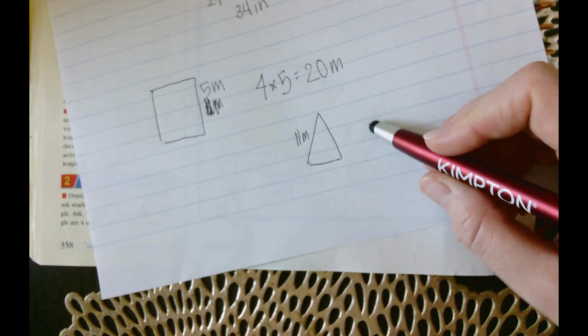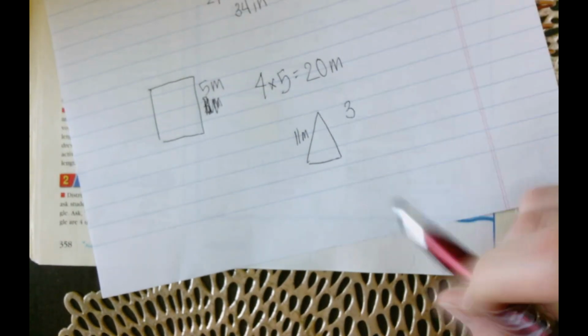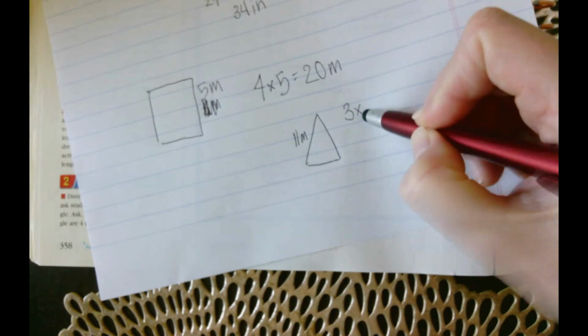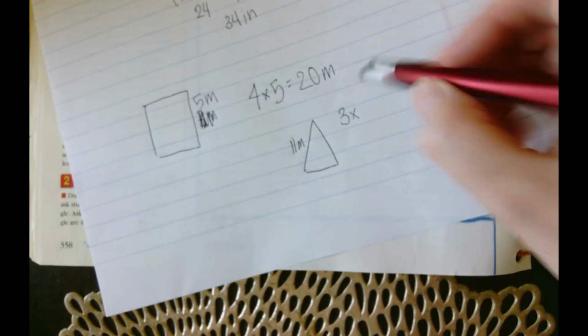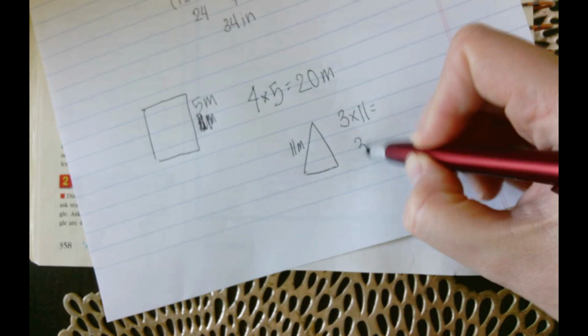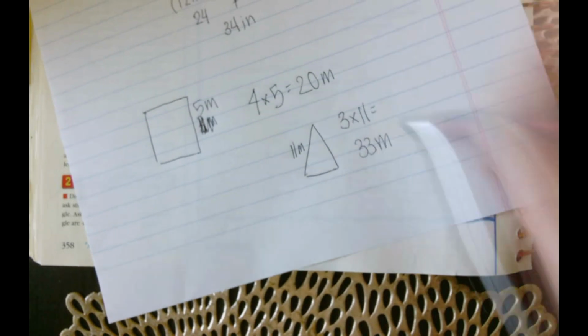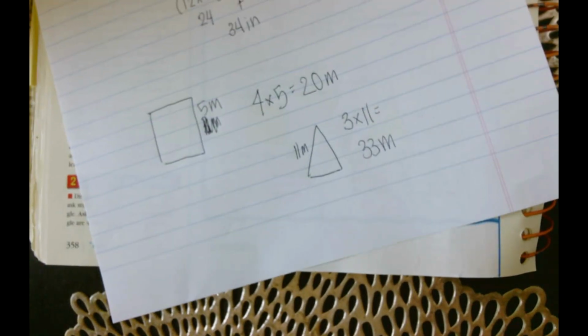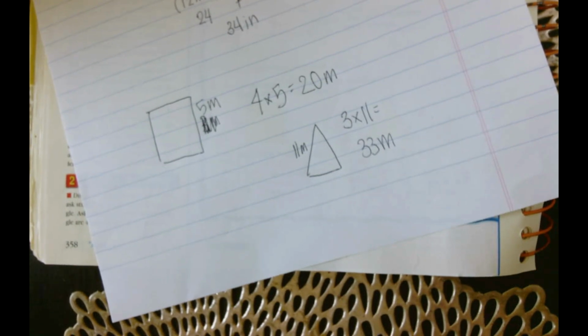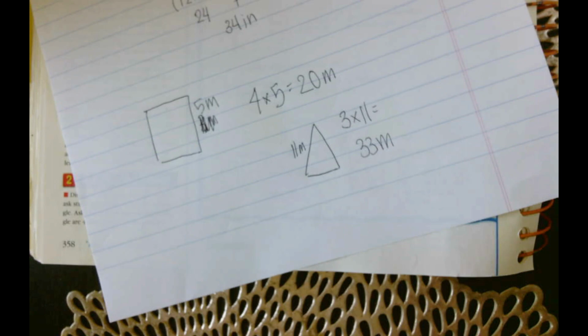So my formula is 3, because there's 3 equal sides, times the side length, which is 11. So your perimeter is 33 meters. Wonderful. Hopefully you have that all down.